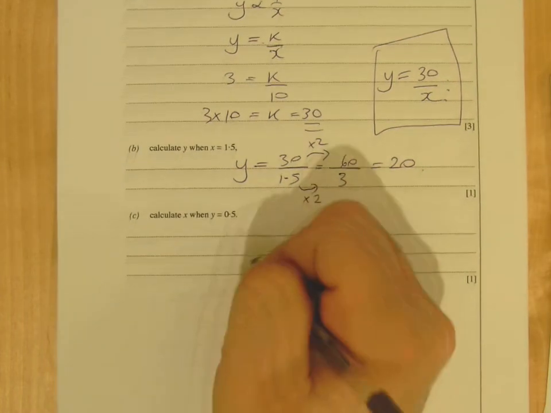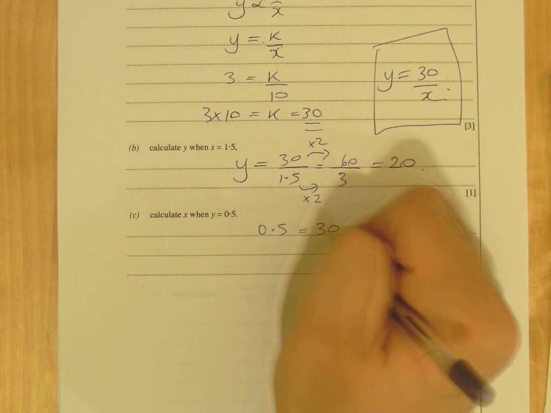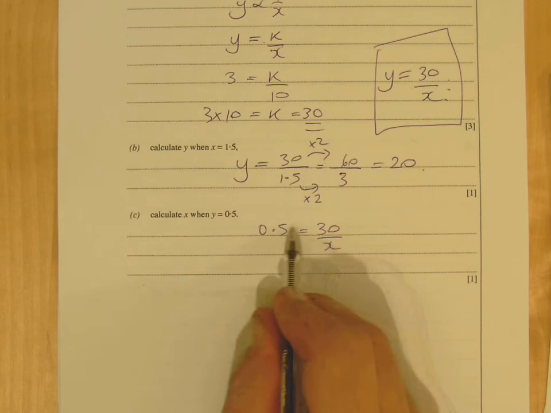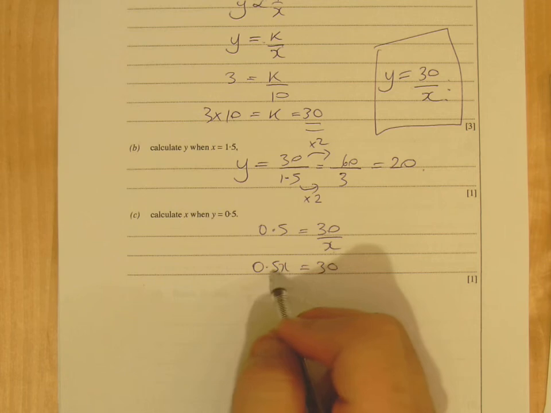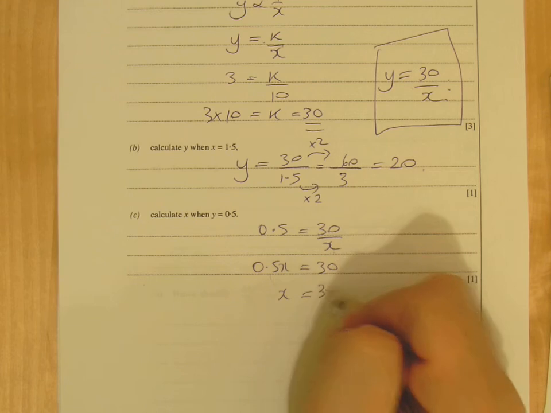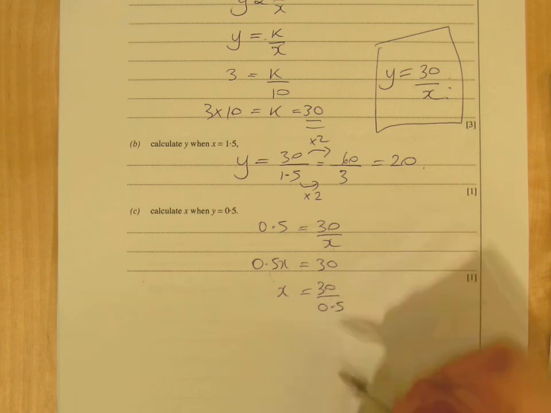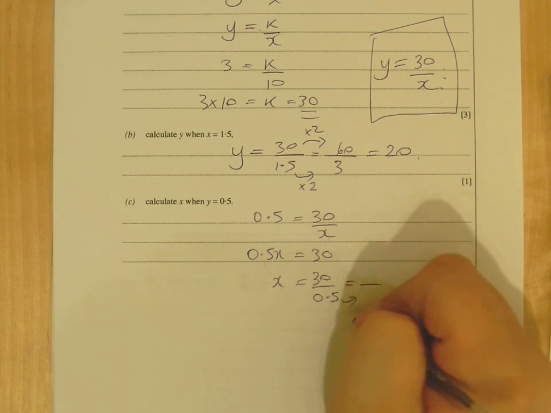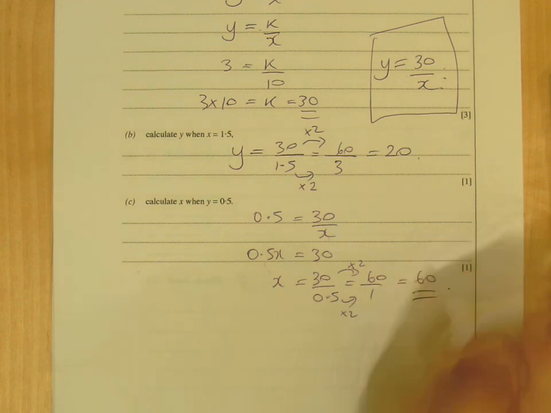And then x when y is 0.5. So go back to that again. 0.5 equals 30 divided by x. Now, x is on the bottom, so what you can do is take that up. 0.5x equals 30. Because you're multiplying, you can leave the x on its own and take the 0.5 down and divide. You could have done that straight away, you could have just swapped them. 30 divided by 0.5, now you might see straight away that answer. If you don't, remember you can double the bottom to give you 1 and double the top, of course, to give you 60. So 60 divided by 1 is 60.